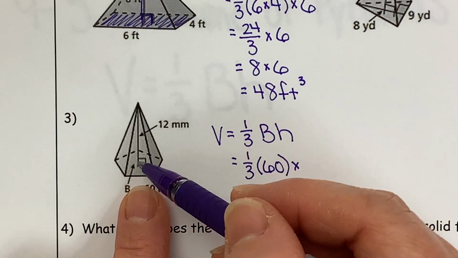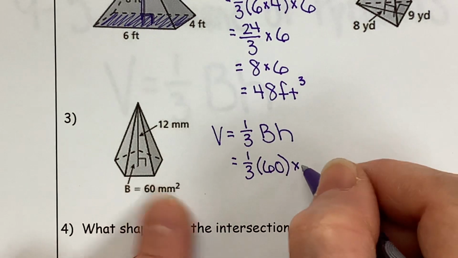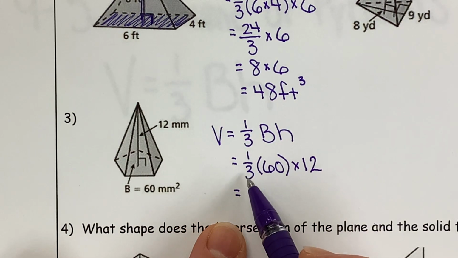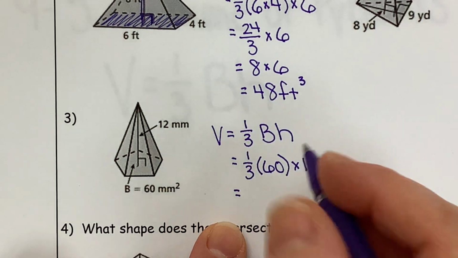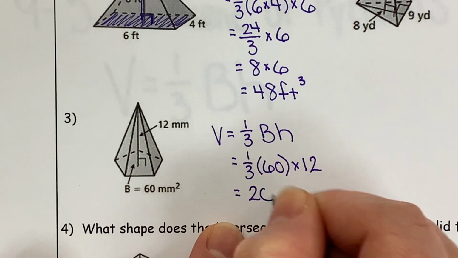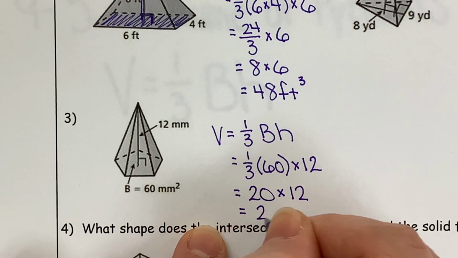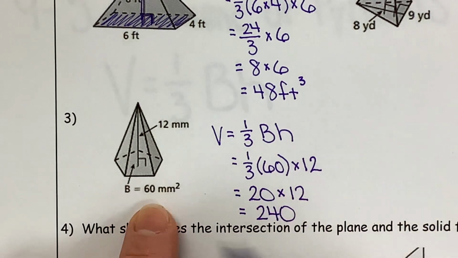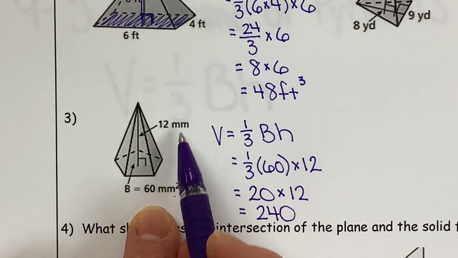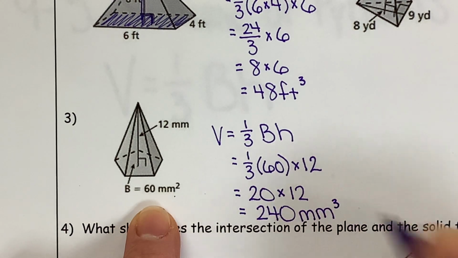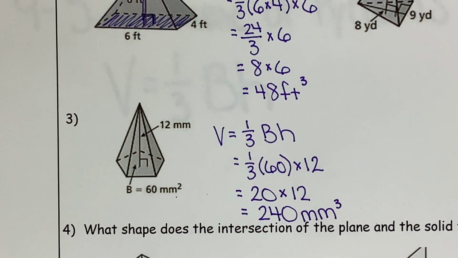Well, the height, there's that 90-degree angle, is going to be 12. I know 60 divided by 3 is 20. And 2 times 12 is 24, and I'm going to stick a 0 back on it. So 240 millimeters cubed, because we are finding volume, and volume is always cubed. Okay?